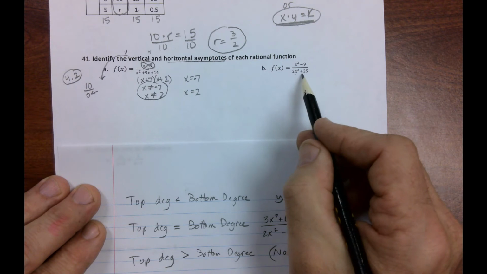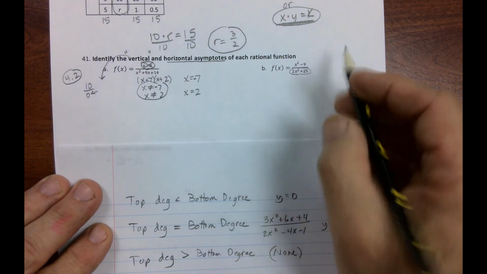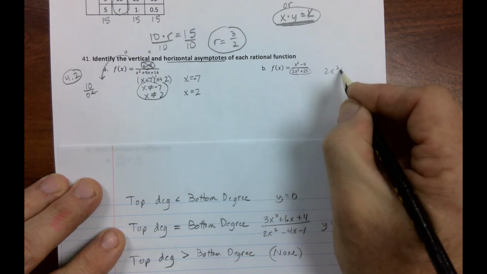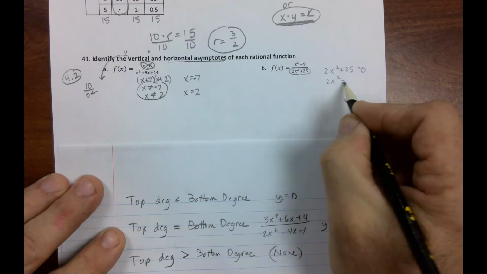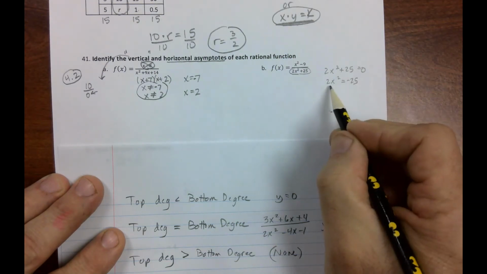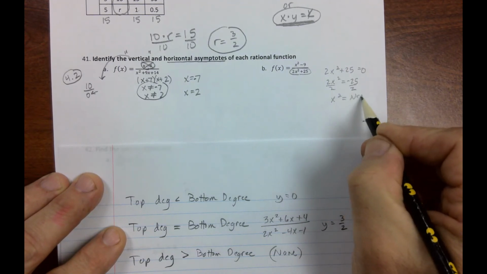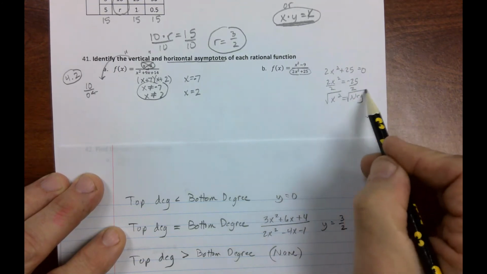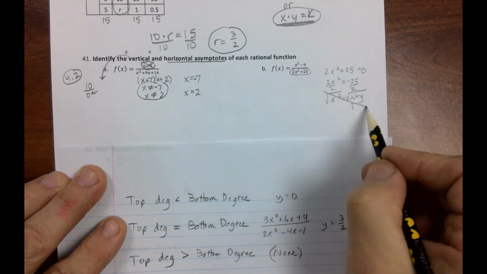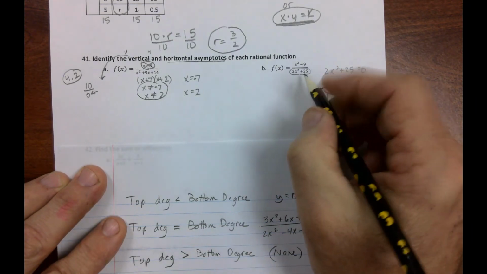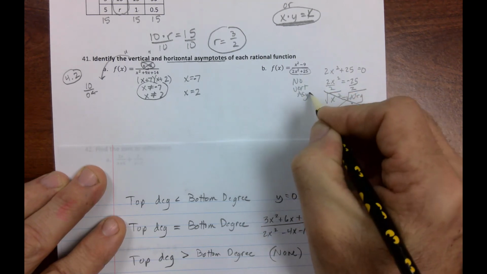This one's not factorable. In fact, if we actually tried to solve this, we'd go 2x squared plus 25 equals 0. We'd get 2x squared equals negative 25. Divide by 2, divide by 2. We'd get x squared equals a negative, which means we would get the letter i, which means imaginary number, which means it doesn't exist. So there are no vertical asymptotes for this one.